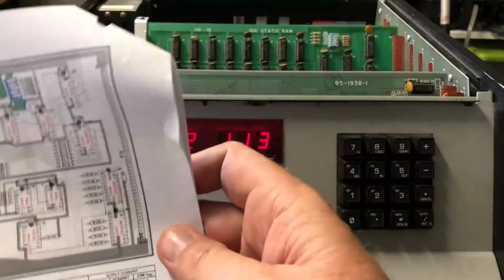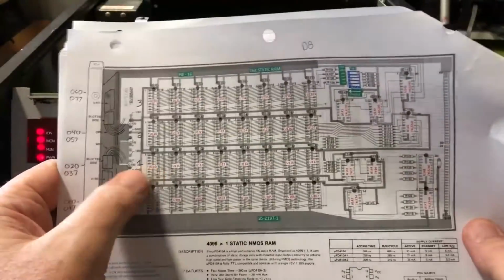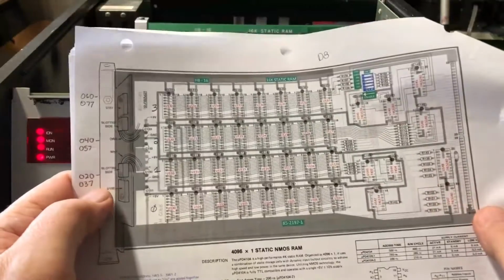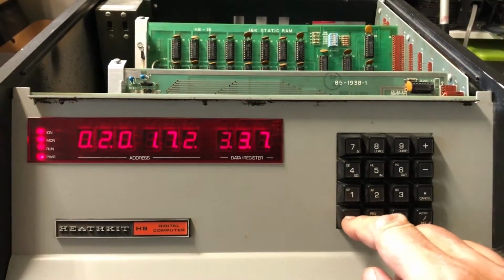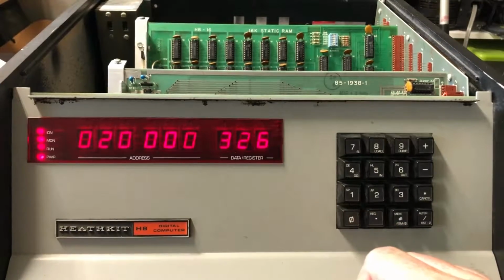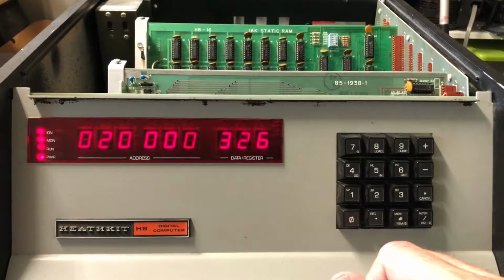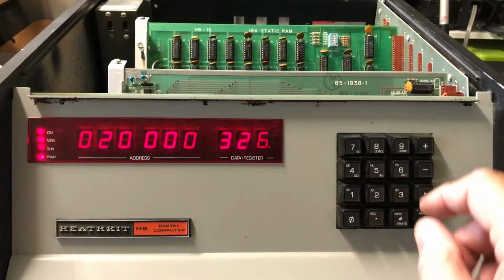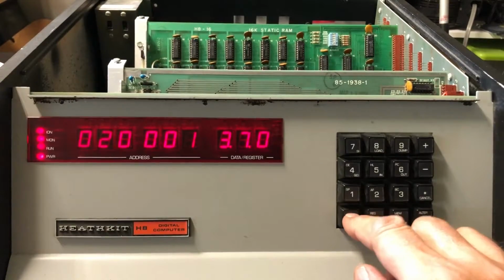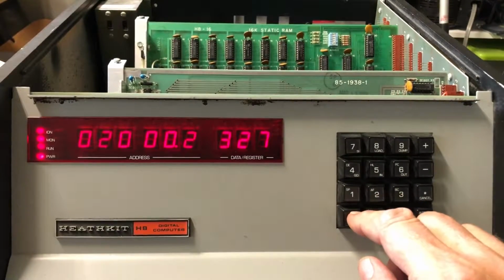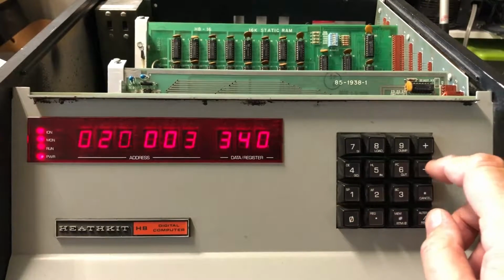And what I'm going to do now is set the address space to where I believe this block of RAM lives with the missing chip, and that's 020 000. So let's go in and set our address. We should now be at the first address of that block of RAM, and now I'm going to alter data, and I'm going to write in a 000, and then I'm going to write a 001 to the next address, a 020 to the next address. I think I screwed that up.